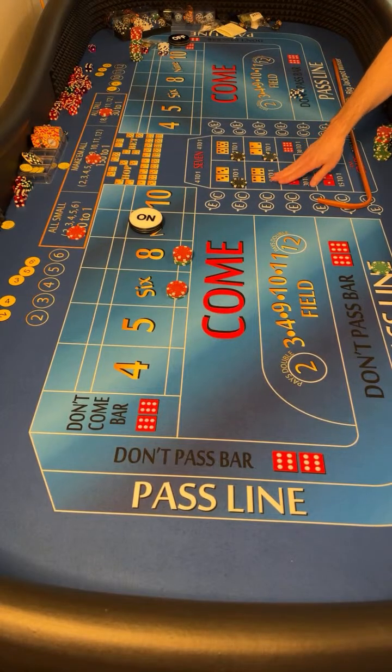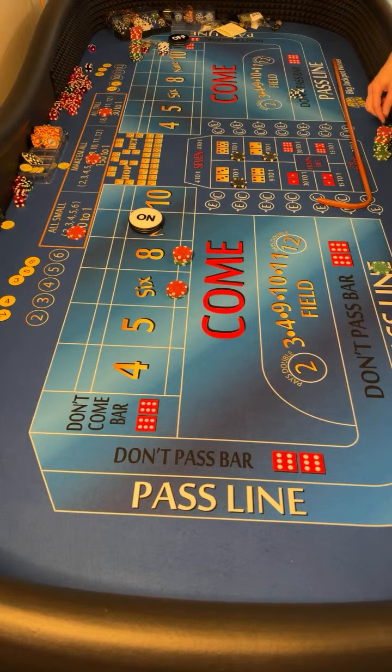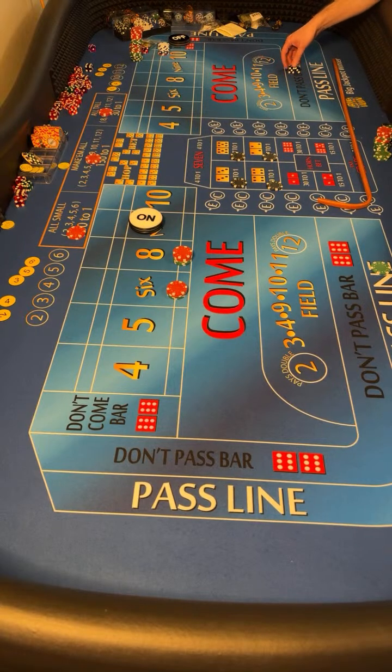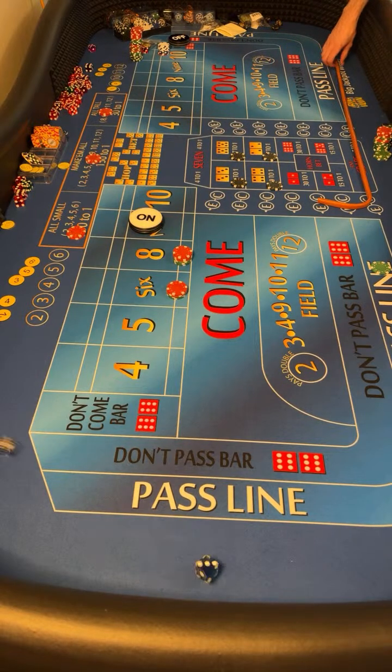Lady, let me know if you need to borrow another 100. We'll give you another 100. You're in for, what is it? You're in for 1,000 now. All right, let's. 1,000 of fake chip money.